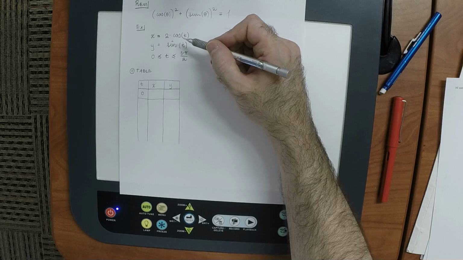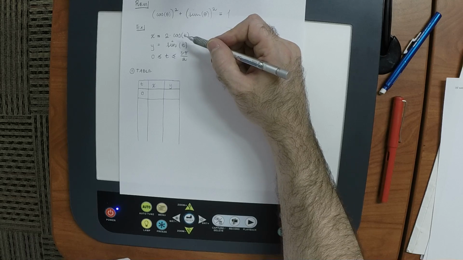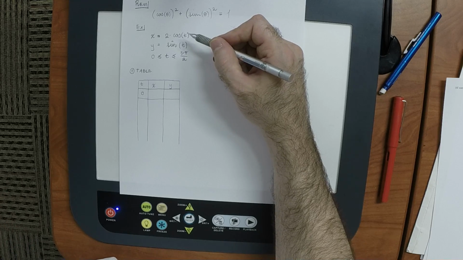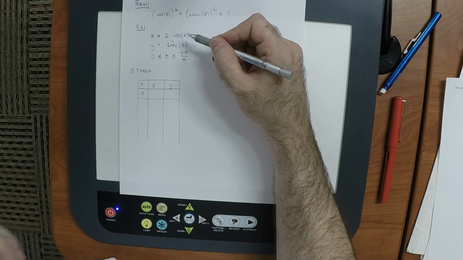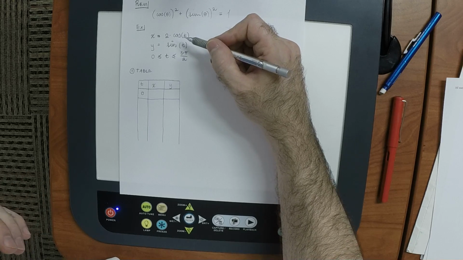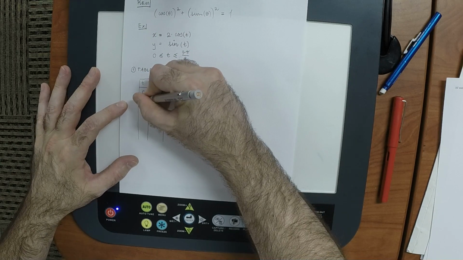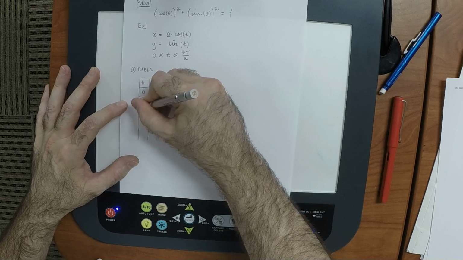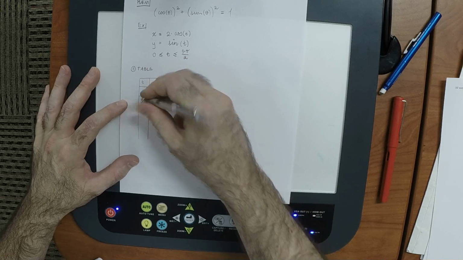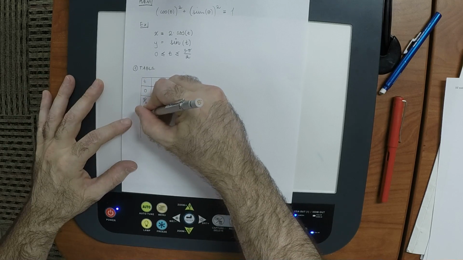And then for pi over 6, one of them doesn't have a square root. And for pi over 3, the other one doesn't have a square root, right? Because cosine of pi over 3 is half, and then sine of pi over 6 is half. All right. So I'm going to do those: pi over 6, pi over 3, and then maybe pi over 2.